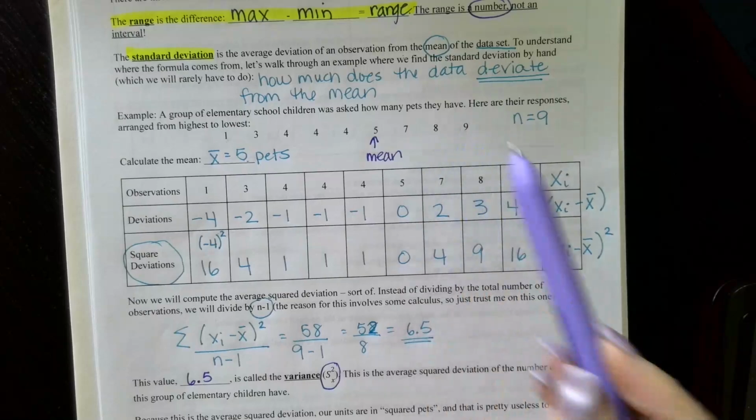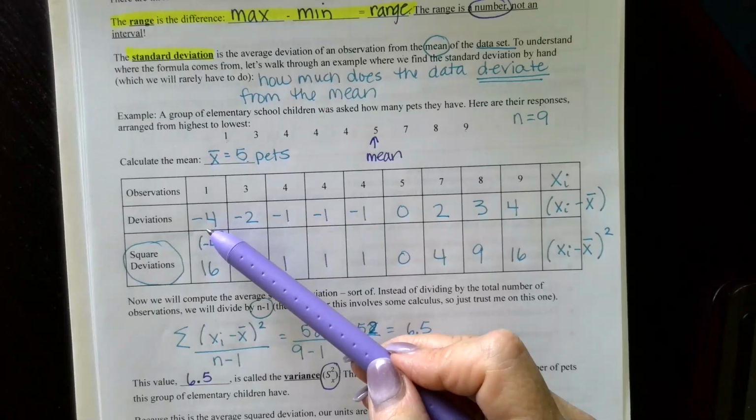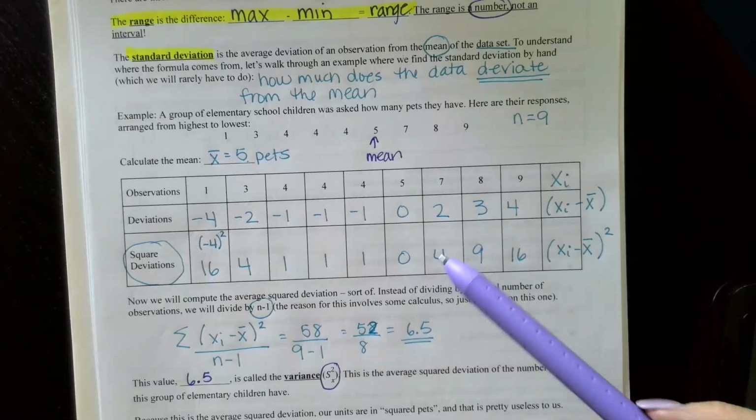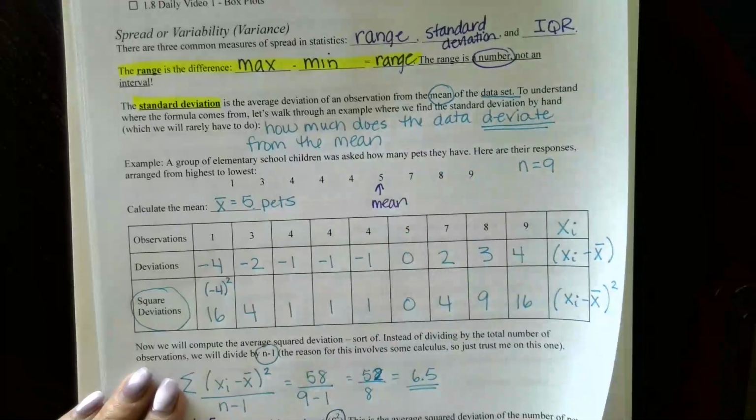Okay? Now, I'm going to show you how to do this on the calculator so that you don't have to go in and subtract all of these values and then square them and then take the square root. So I'm going to show you another way to do that. But let's talk a little bit more about standard deviation for a minute.